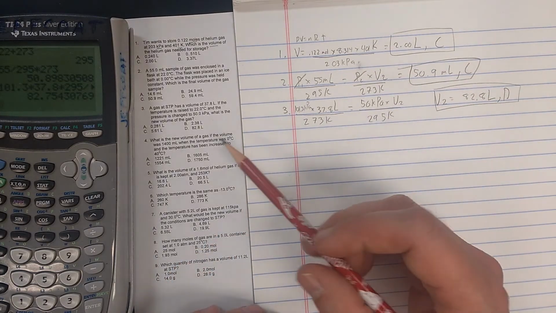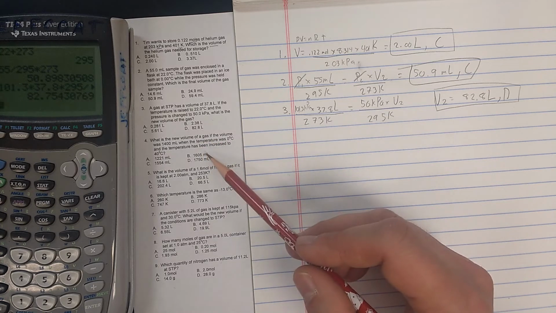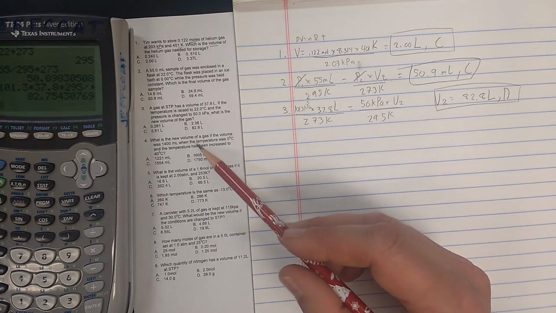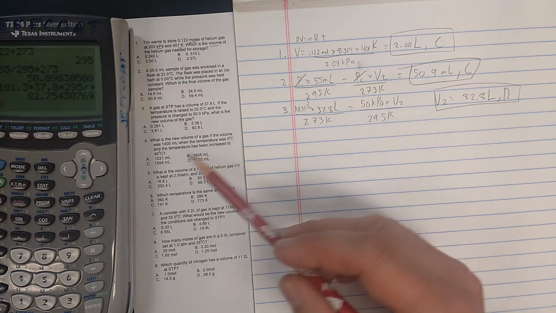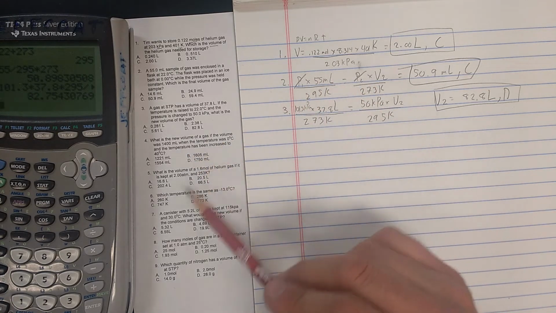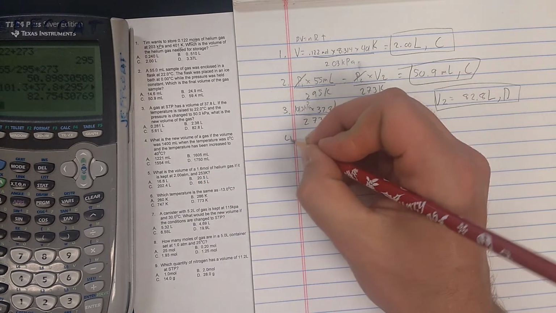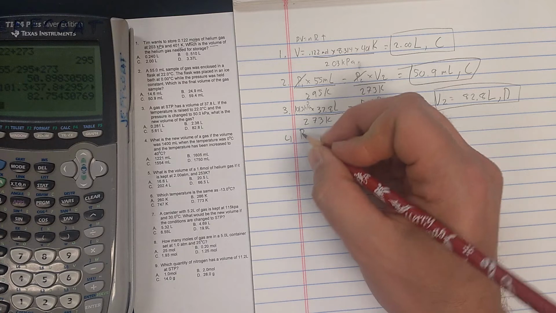Now, problem number 4 works in a very similar way. It talks about volume and temperature. It doesn't even mention pressure, so just like in number 2, you ignore it. The answer to number 4, by the way, is B.